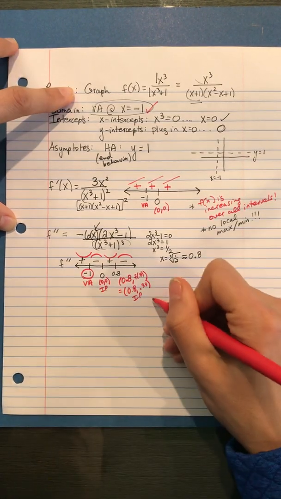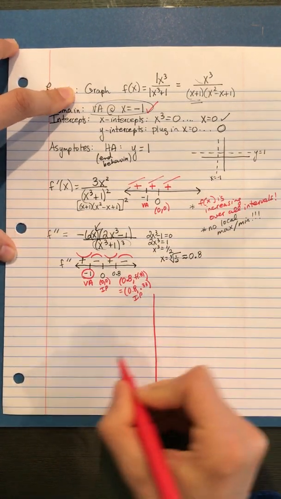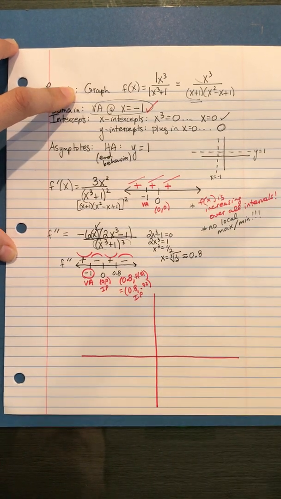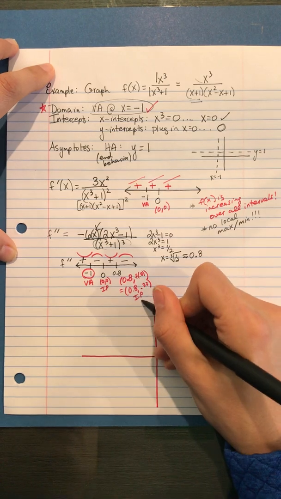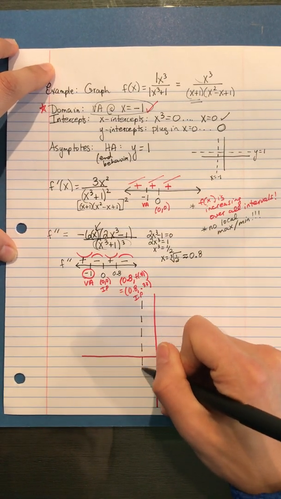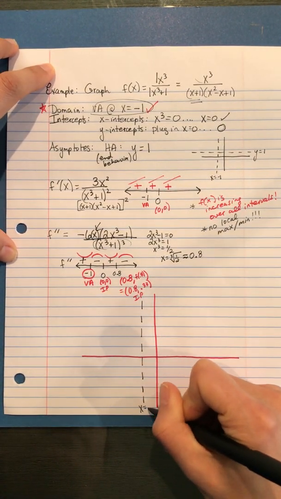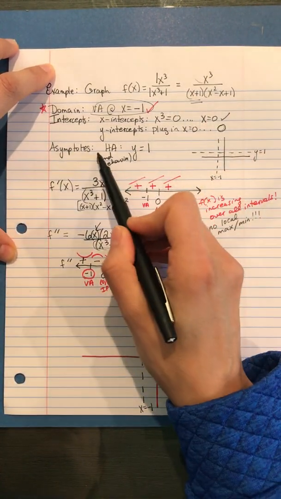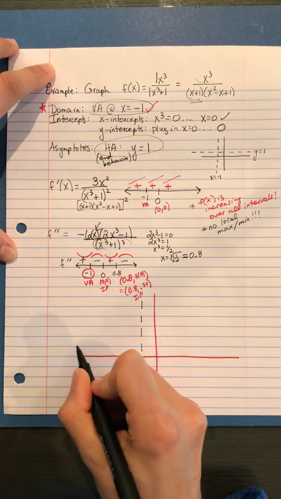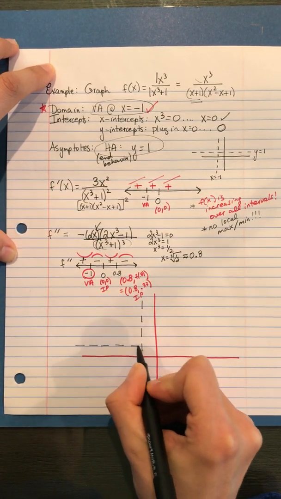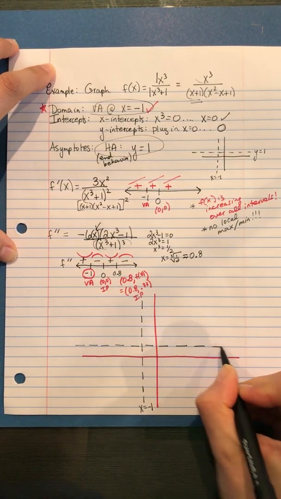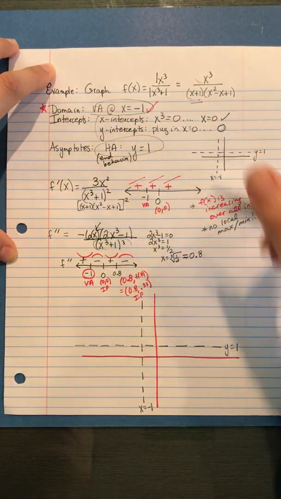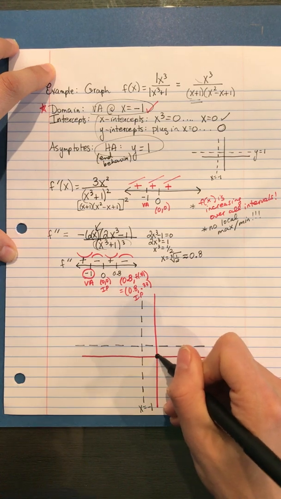Okay, now it's time to graph. You put it all together. So let me do a bigger sketch here and we're gonna be almost done. I wanna plot all my really important information. I've got a vertical asymptote at x equals -1. So here we go. We've got a horizontal asymptote, right here, y equals 1. We've got our x and y intercept. They are the same, 0, 0.